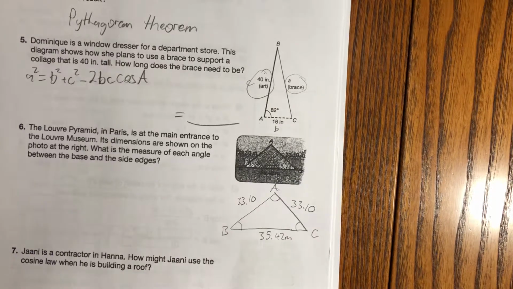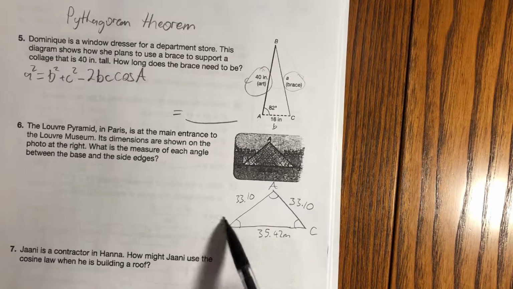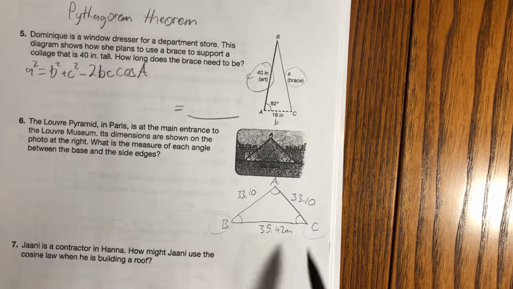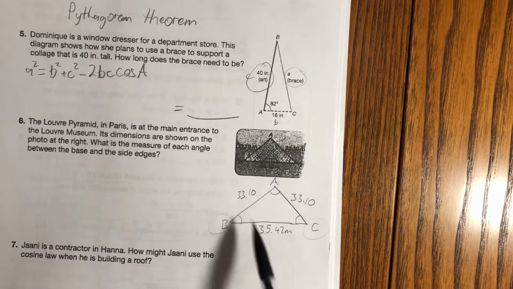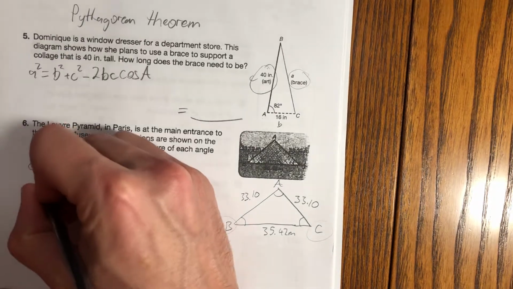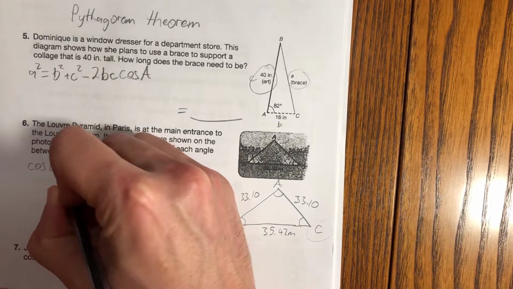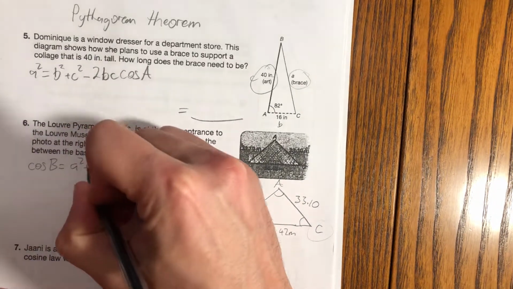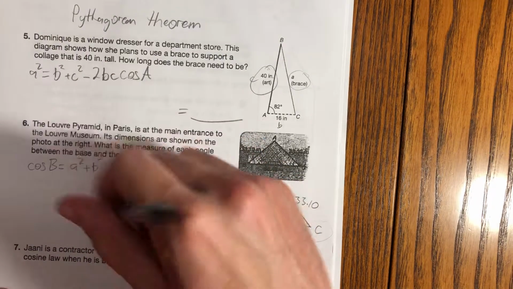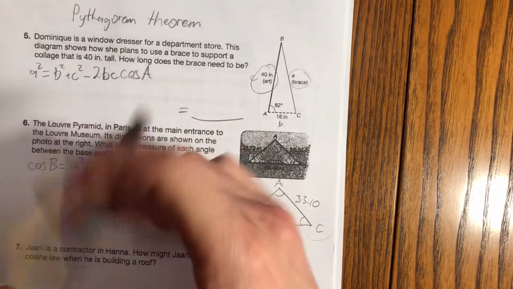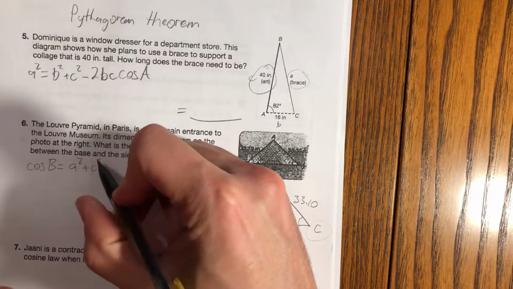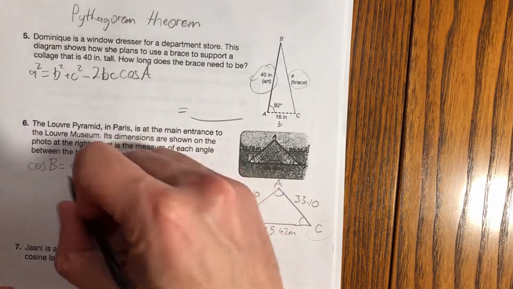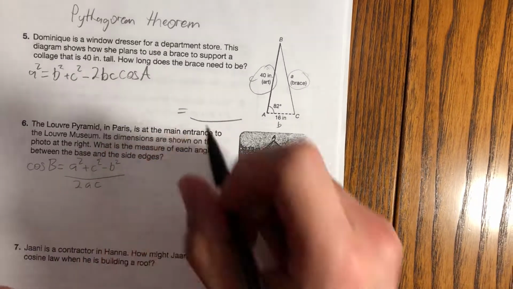Well, I'm gonna give you a hint. B and C are the same. So when you solve for one of these, let's do cos B. A squared plus C squared minus B squared all over 2AC.